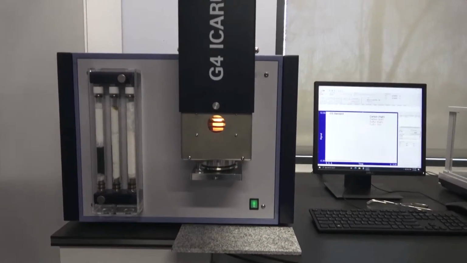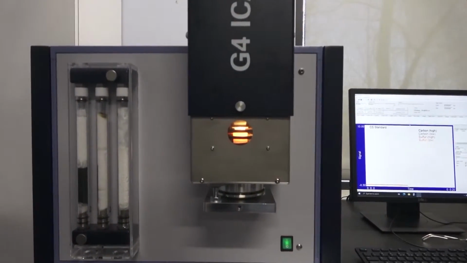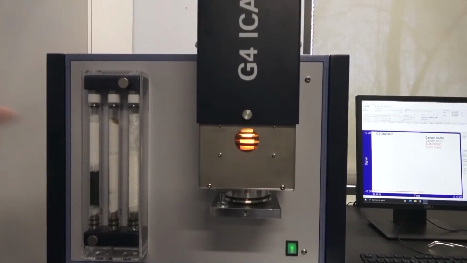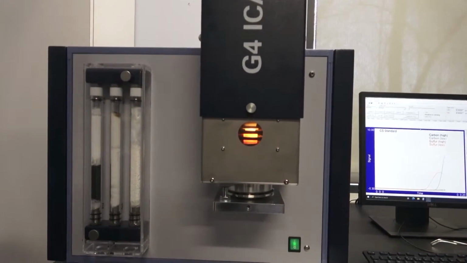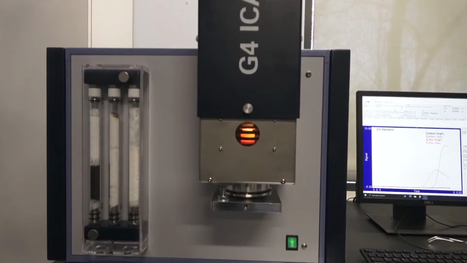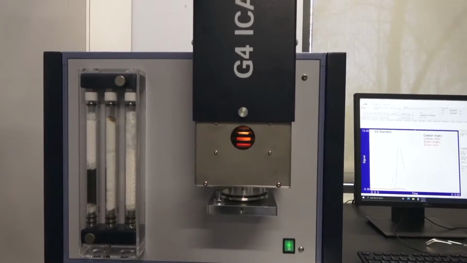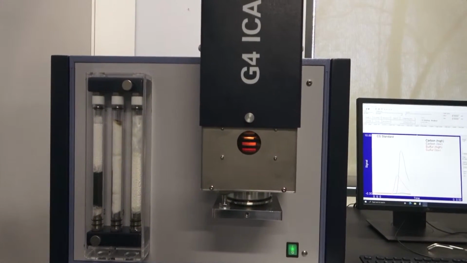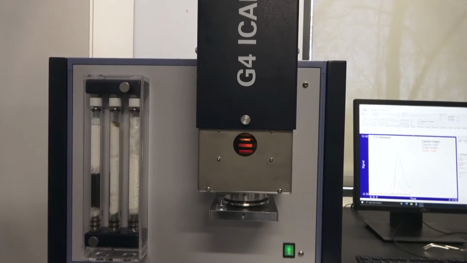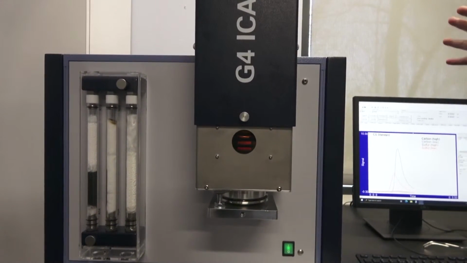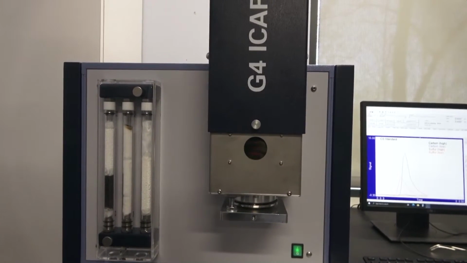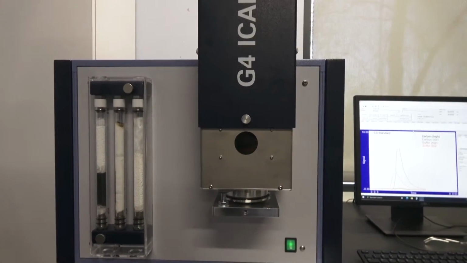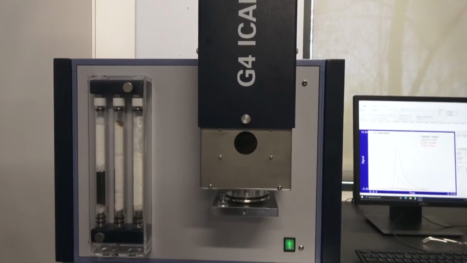So you can actually see the combustion through that small window. And I see this coil. That's the induction coil? Yeah, that's the induction coil. Okay. And it's basically burning off all of those, the carbon and the sulfur. Yeah, it's burning off the sample, and CO2 and SO2 are swept by the carrier gas, the pure oxygen, and they go first to the UV detector for sulfur analysis, and then it goes into an infrared detector for carbon analysis.